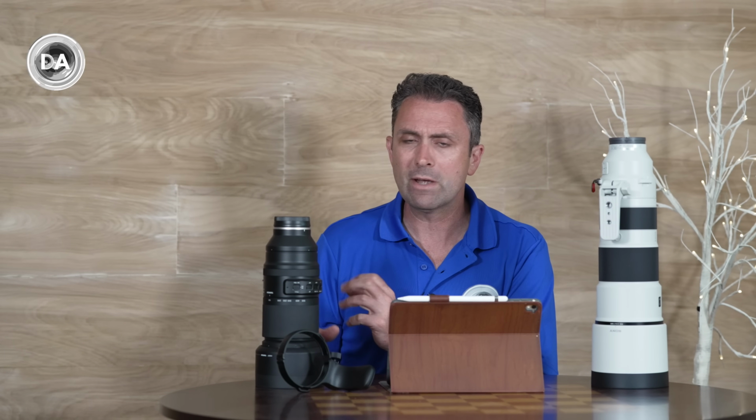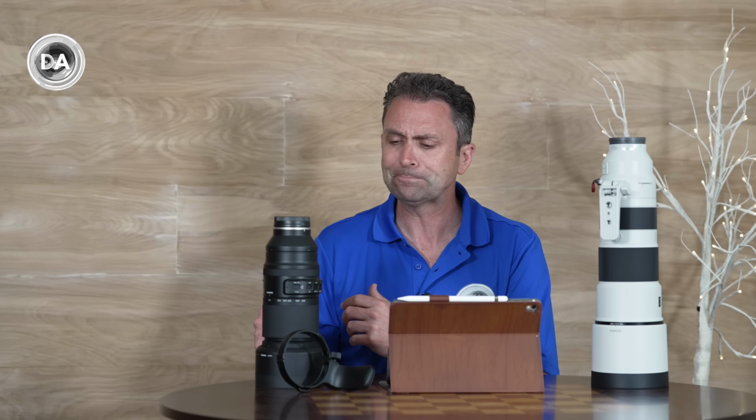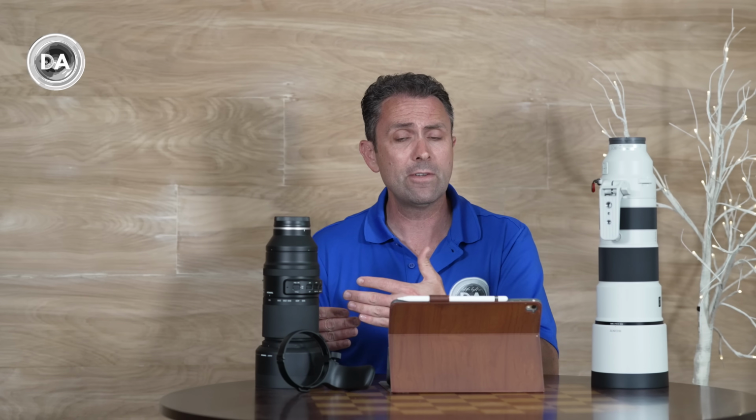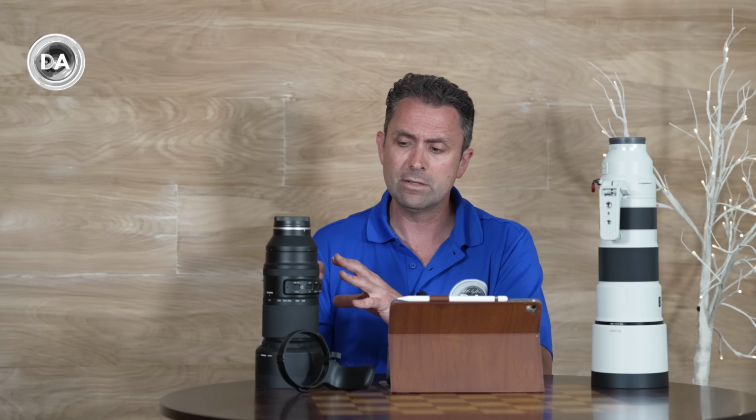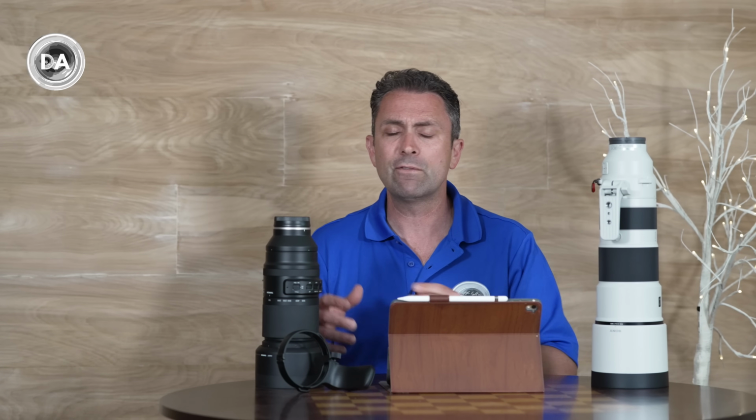The Tamron gives you a variable minimal focus distance, and so you can get much closer at, for example, 150 millimeters than you can at 500 millimeters. You can get as close as 60 centimeters or 0.6 meters at 150 millimeters and 1.8 meters at 500 millimeters.